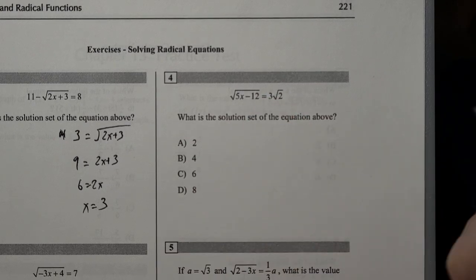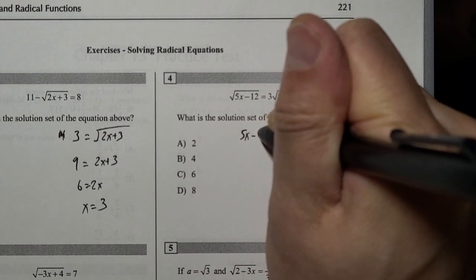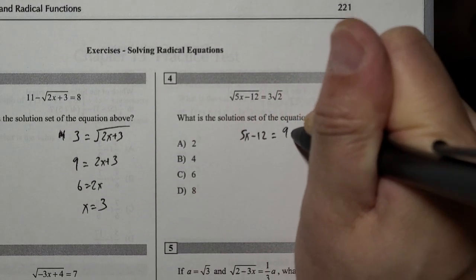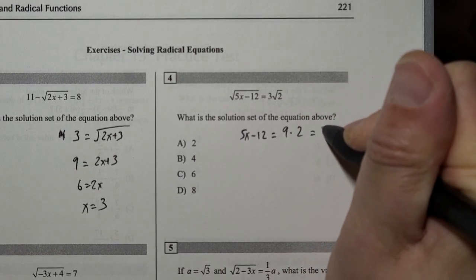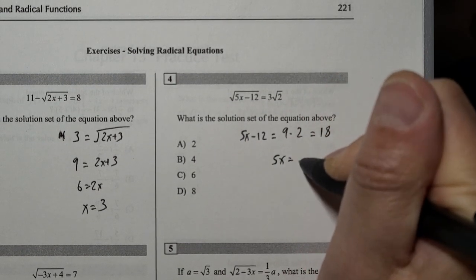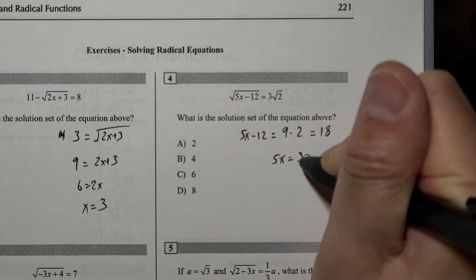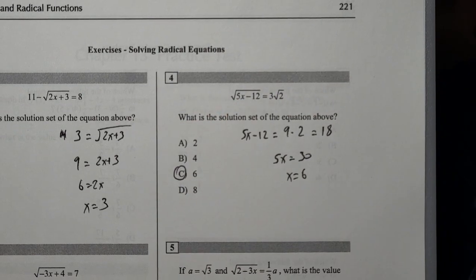Solution set to this, square both sides again. 5x minus 12 is 9 times 2. So that is 18. So 5x is, that's 30. X is 6, right? You should be quick.